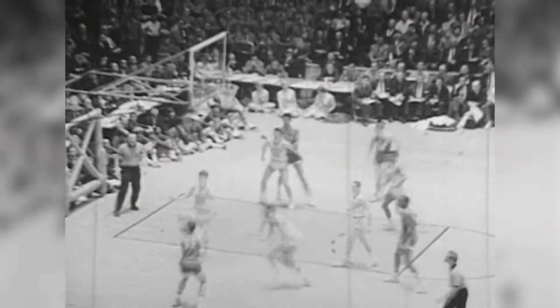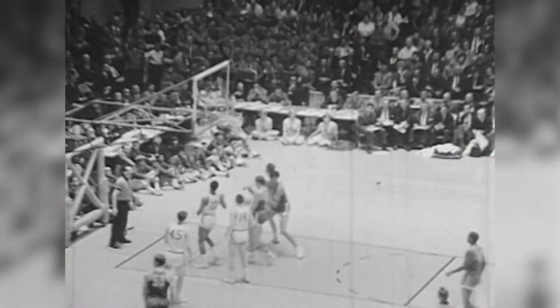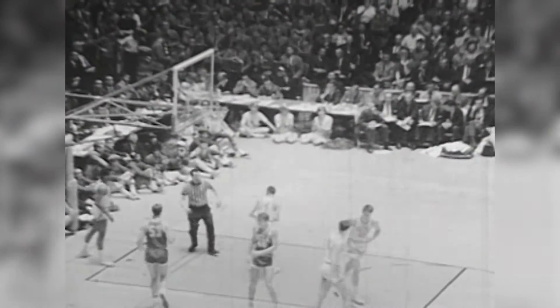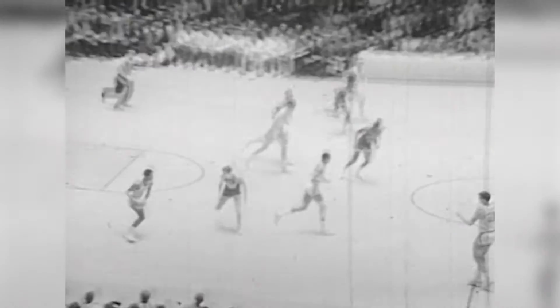Off on the right corner, it goes to Shackelford into Alcindor. Alcindor flips it outside to Warren. Off to Allen. Here's Shackelford wide open with a 15-footer. Beauty. 8 points for Shackelford. Handling the press again.